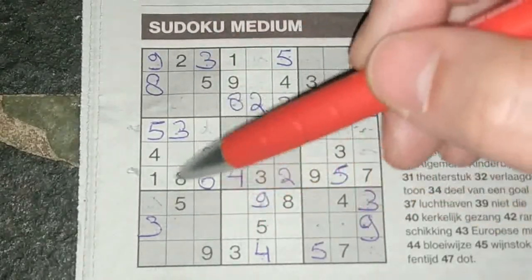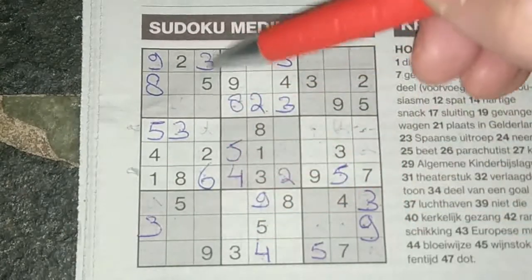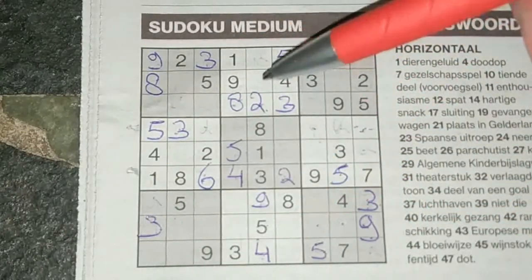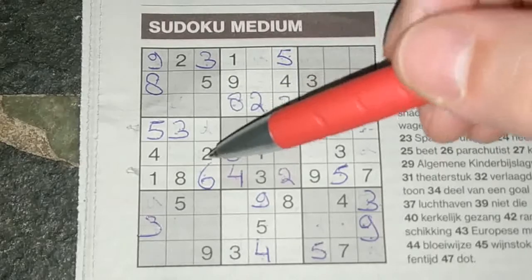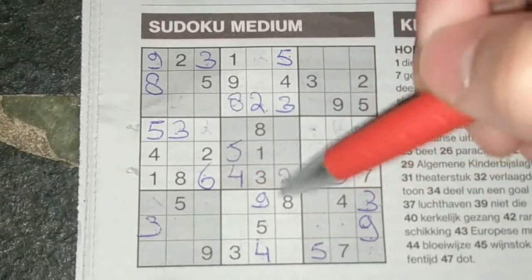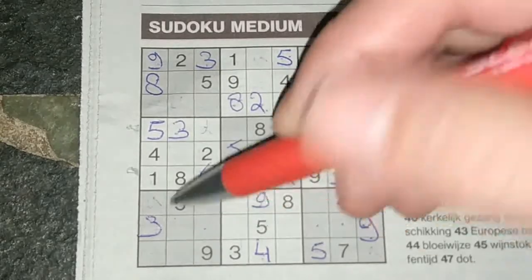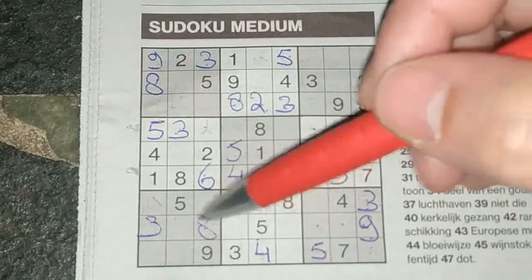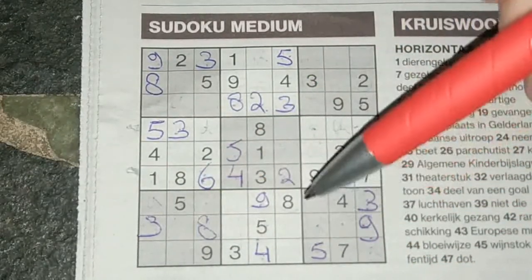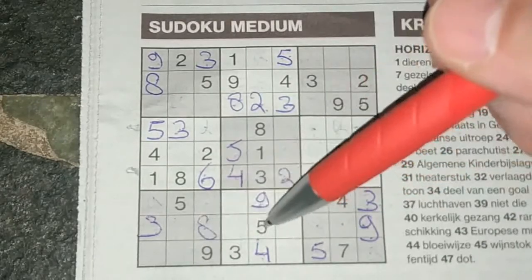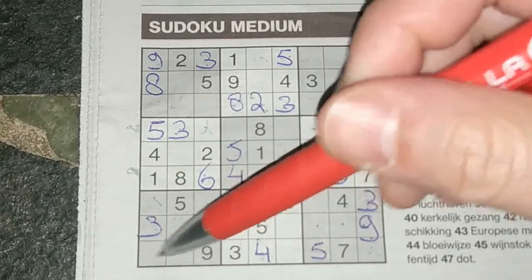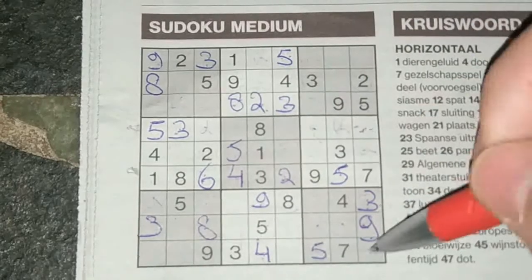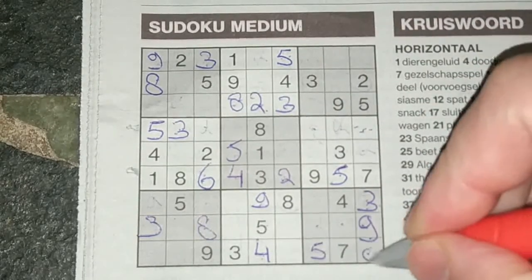8 in this column. 8 in the second column. So in the third column, the only 2 places for the 8 is here or there. But I see here an 8. No 8 there. 8 should be here. 8 in this row, 8 in the row below. So in the last row, the only place for the 8 is here.